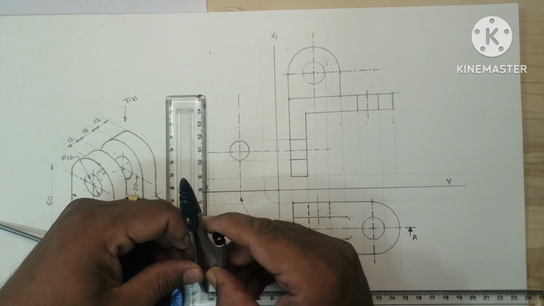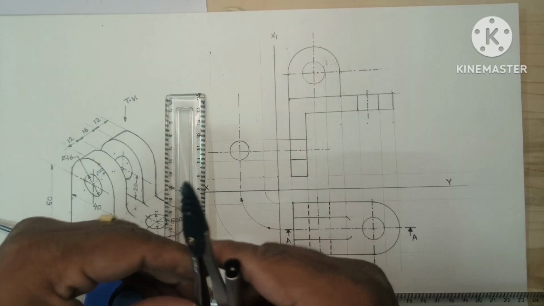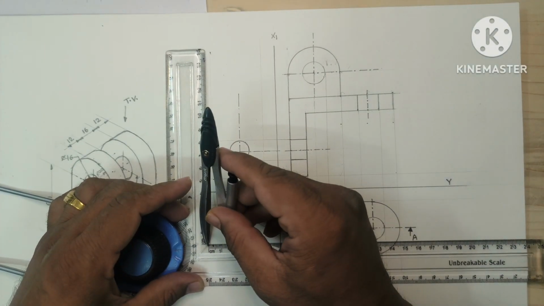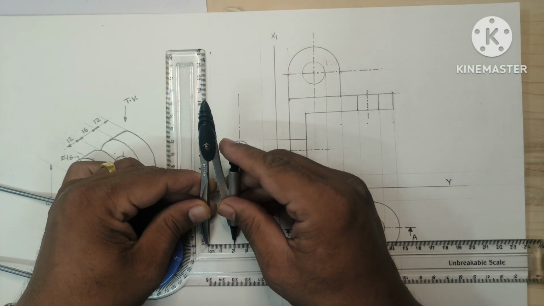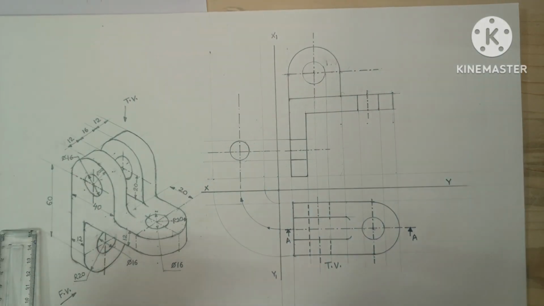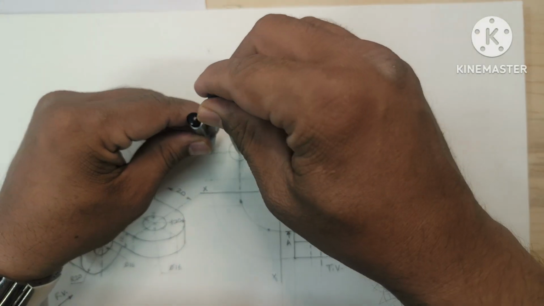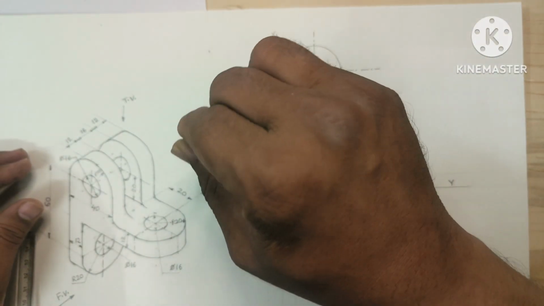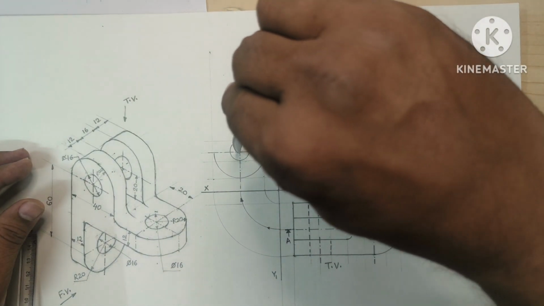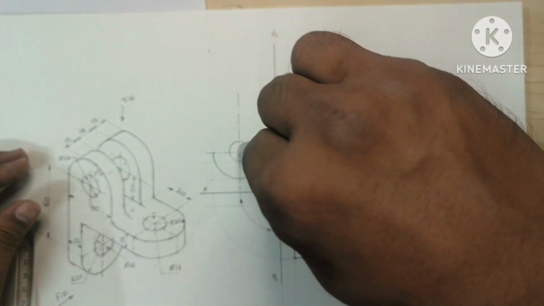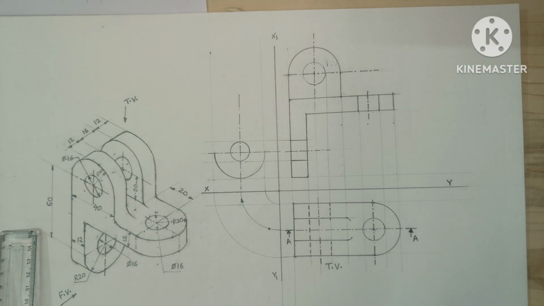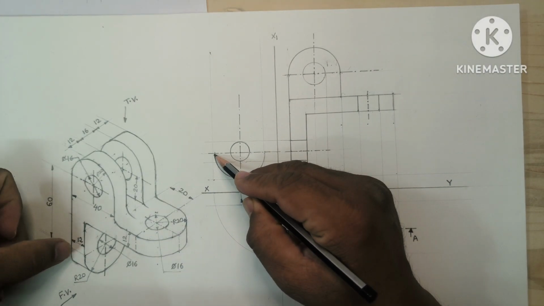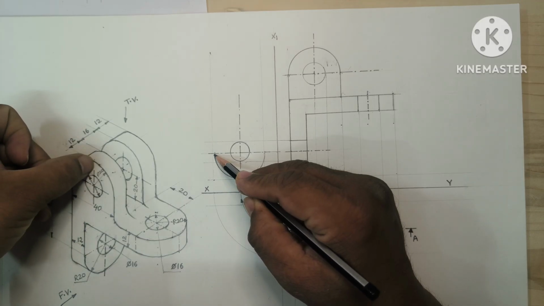In the drafter, with the help of the drafter, we will take the radius as 20. This 20 portion will be marked here. Then from this point, a straight line we have to draw.